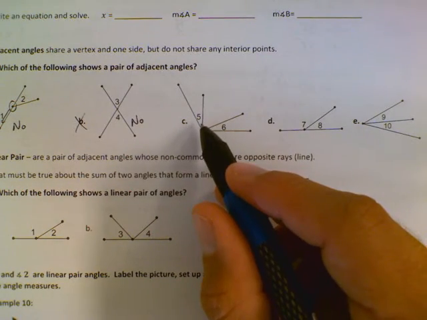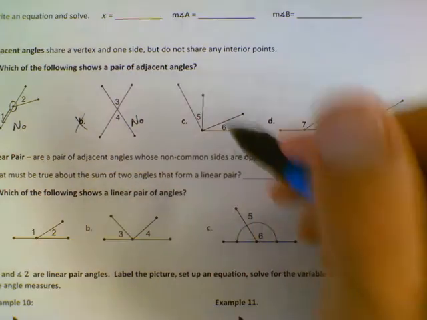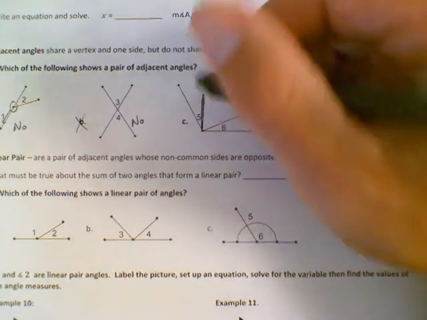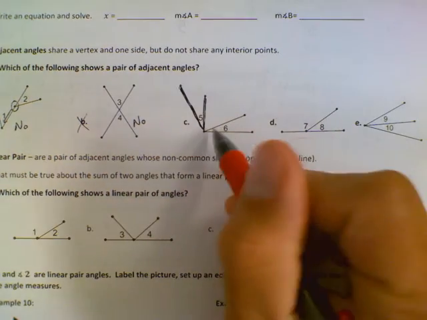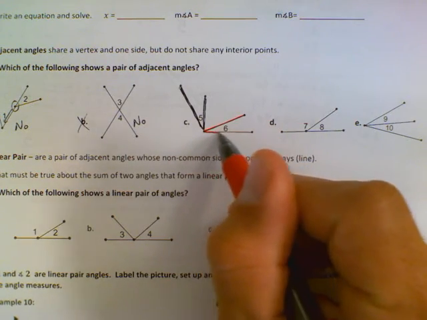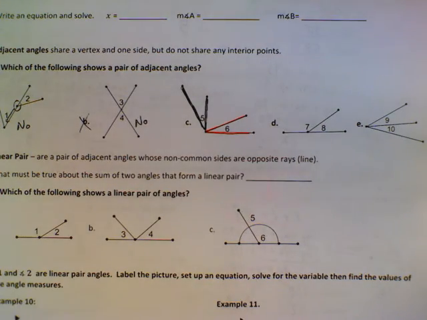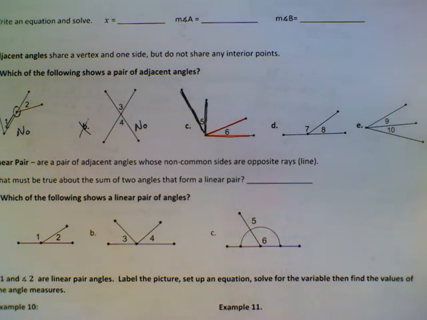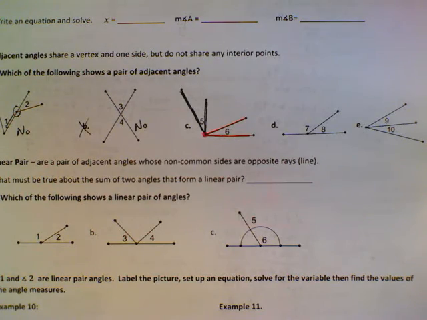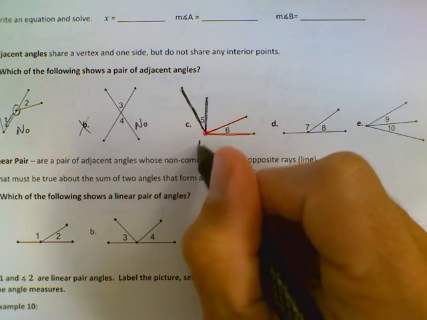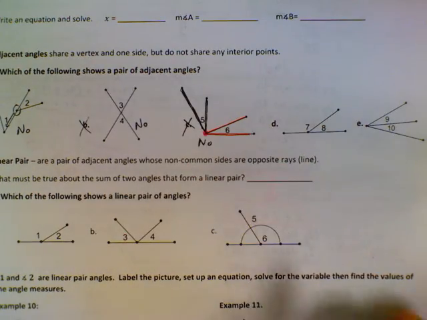Part C, what do you think? Do they share a side? Yes. Kind of looks like it maybe, but here are the 2 sides for angle 5. Here are the 2 sides for angle 6. Do they share a side? I don't think so. I see the black angle has 2 sides, and the red angle has 2 sides. They don't share a side. Right? Now, they do share a vertex. I agree with you there. They share a vertex, but they do not share a side. So this one, again, is going to have to be no, because they don't share a side in that one.